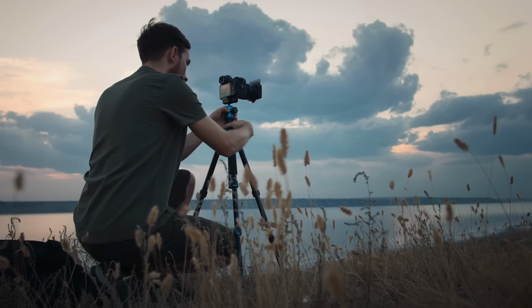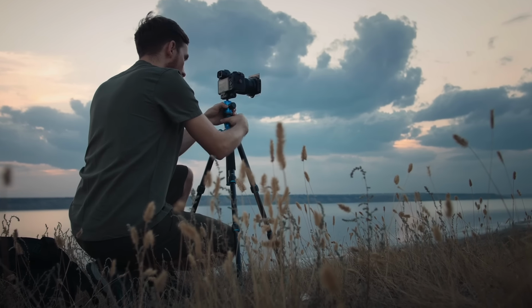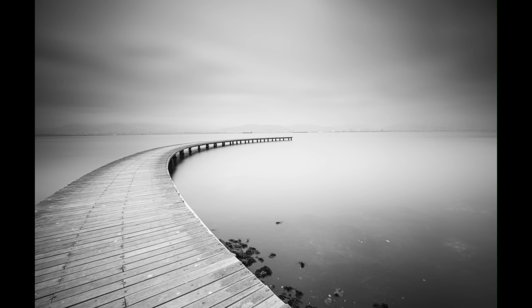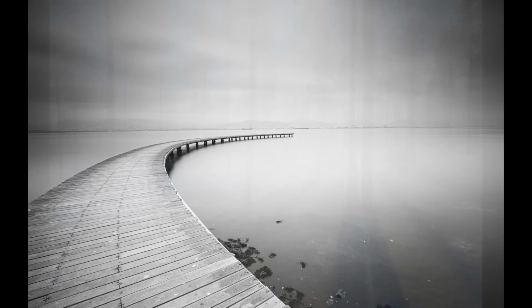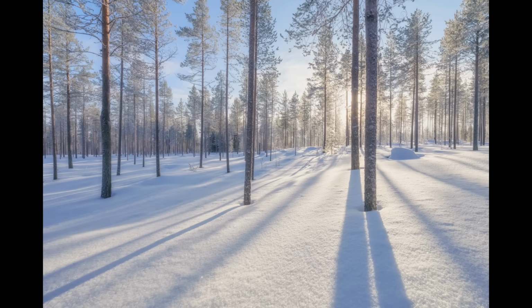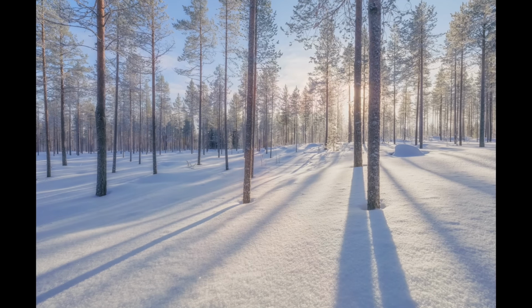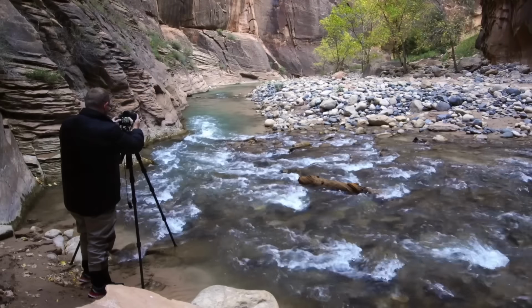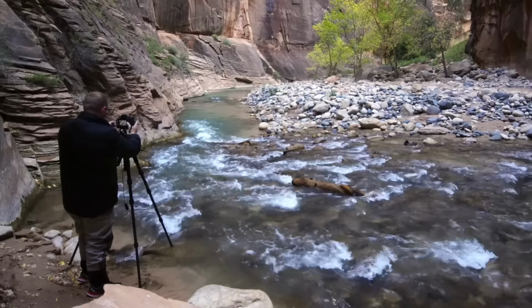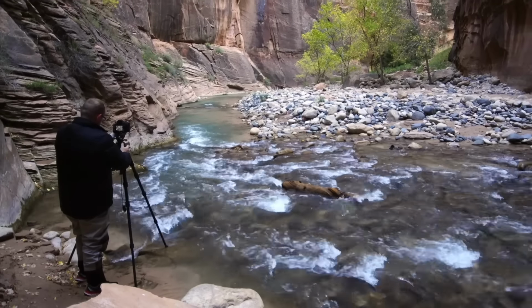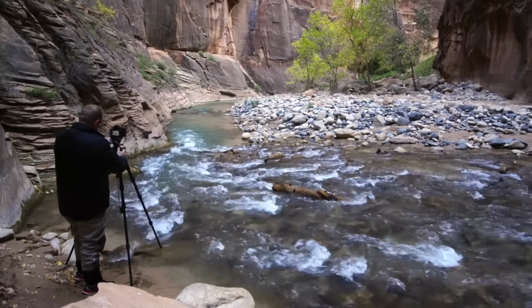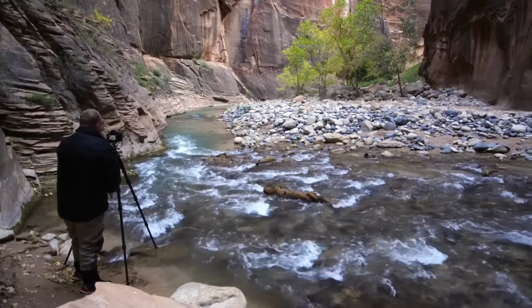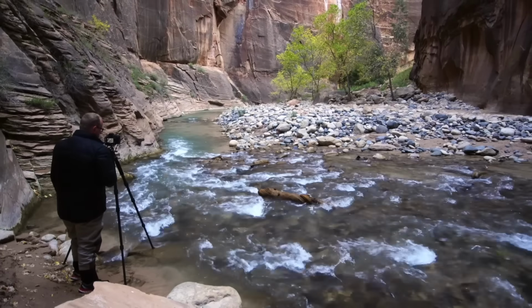Second, look for objects that lead into your scene. Again, think about paths, fences, rivers, lines in the ground that naturally guide the viewer's eye into where you want them to see. Position yourself so these elements point towards the subject. Third, get closer to the foreground than feels comfortable. This may be awkward for some of you, but many beginners stand too far back. Moving closer will make your foreground larger, more important, which strengthens the depth and impact.